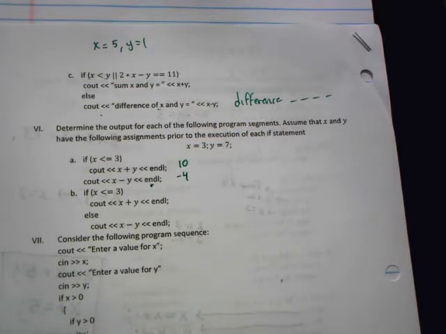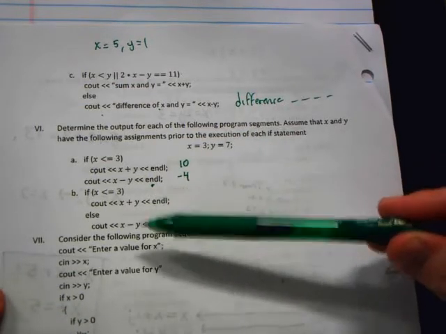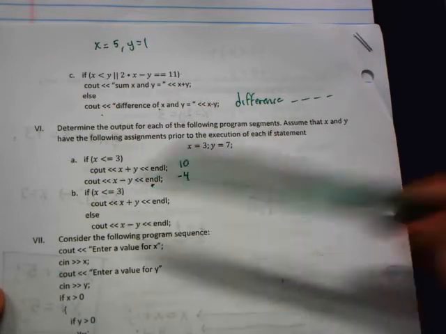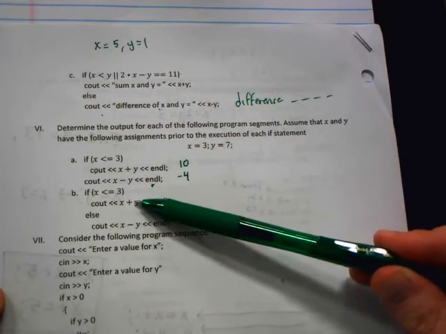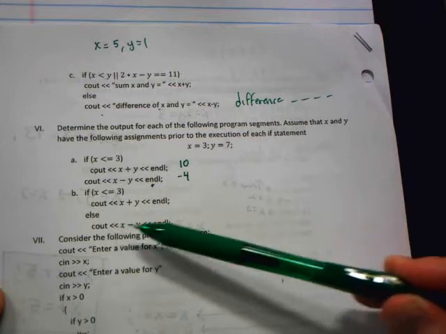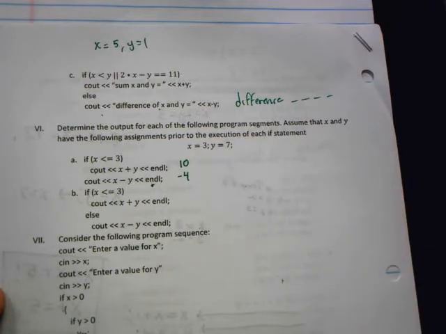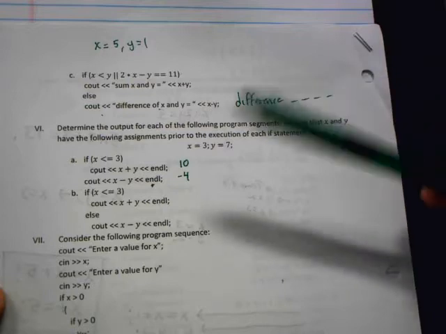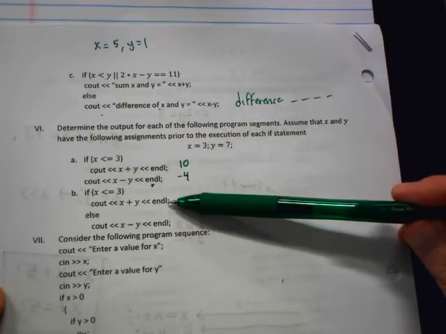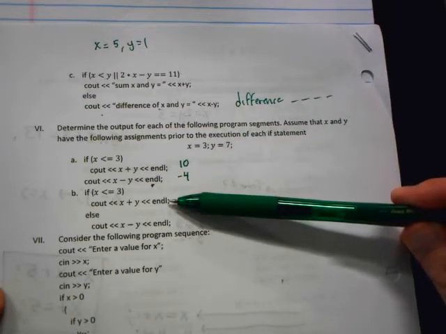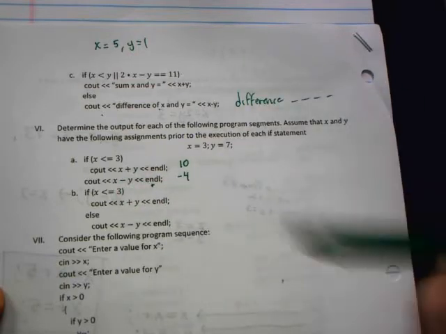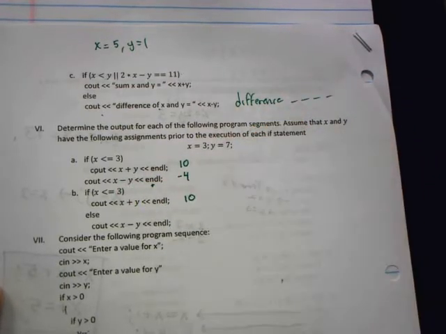All right, so notice that's very different from the next block. The next block says if X is less than or equal to 3, cout the sum, else cout the difference. Which, if either, is that one going to do? That one's going to do only the first one. Because again, this is true, it's going to skip the else altogether. So that one's only going to write 10.